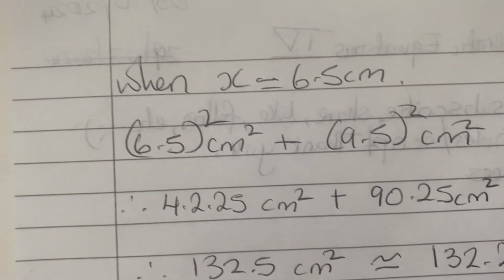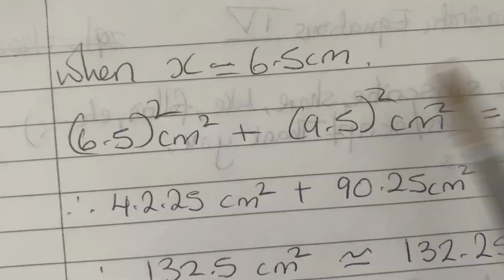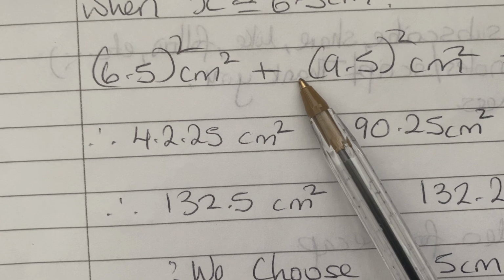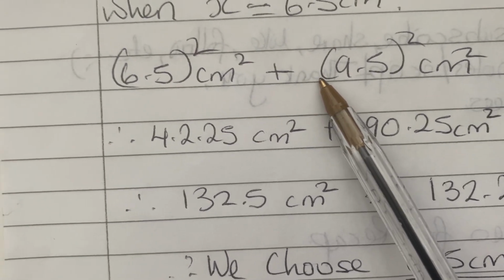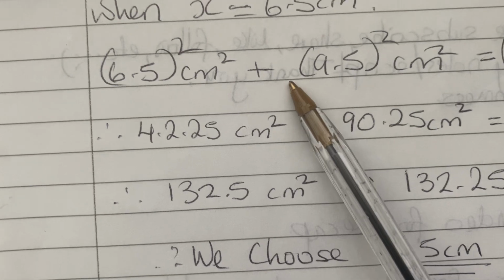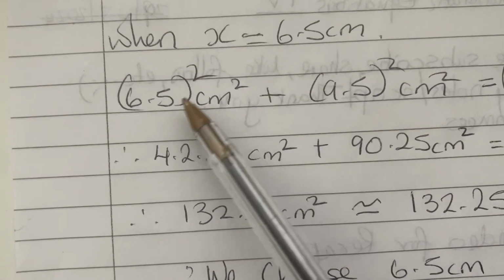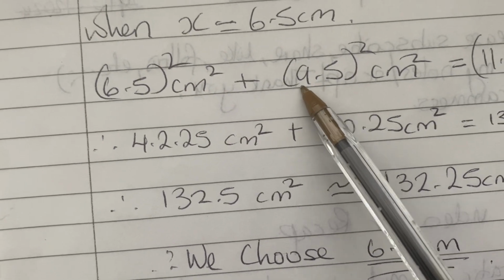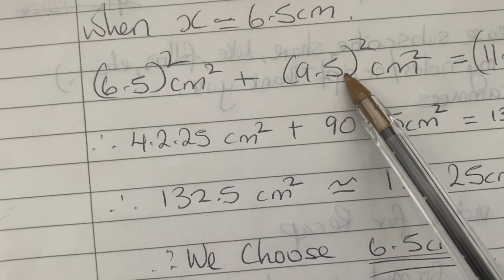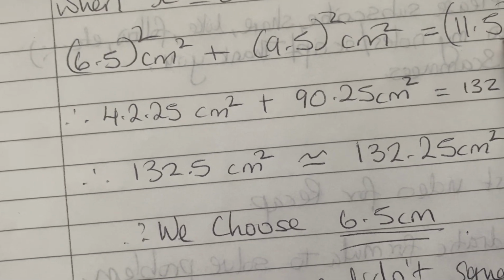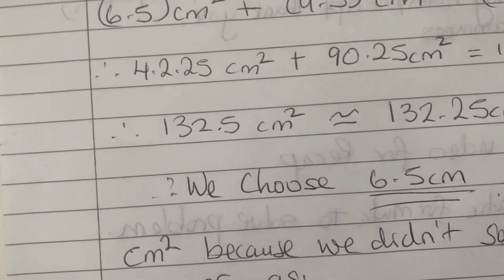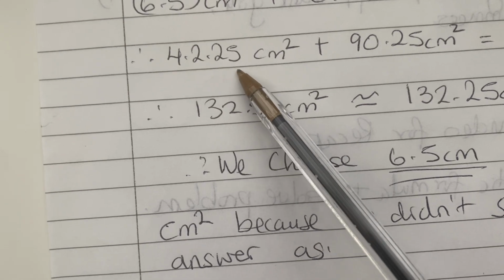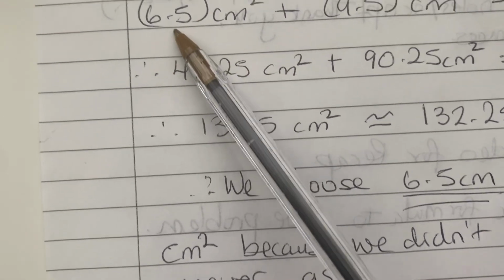Now let's look at the other one. If x is 6.5 centimeters, as we chose in the video before the last one, then you realize that 6.5 all squared, 9.5 all squared will be equal to 11.5 all squared. Even if I use estimate, 7 will give me 49, but I'm using the calculator now.